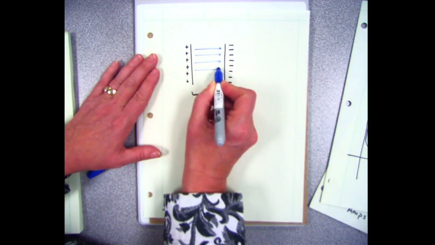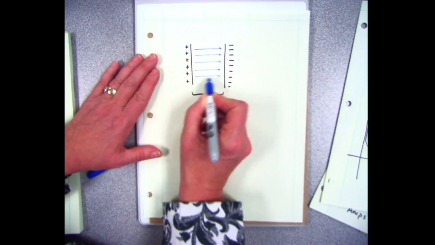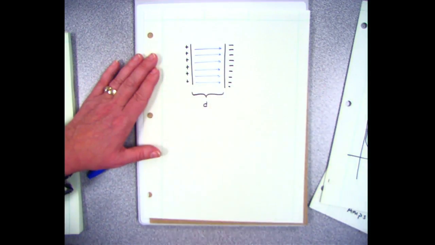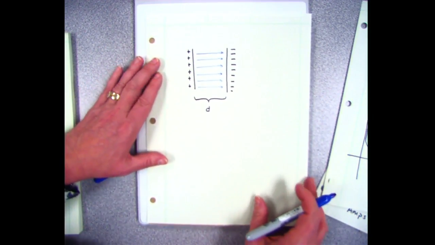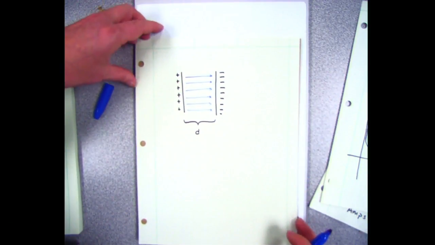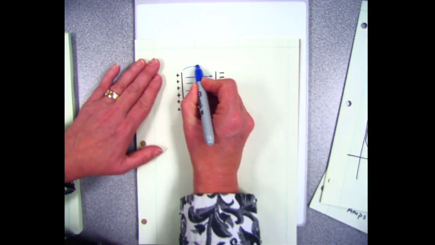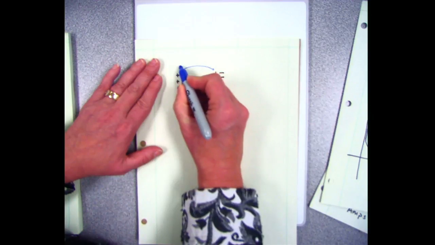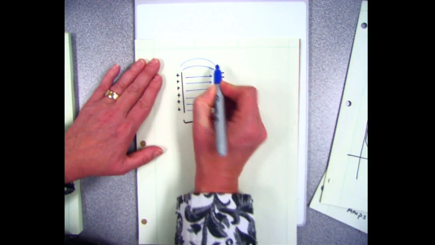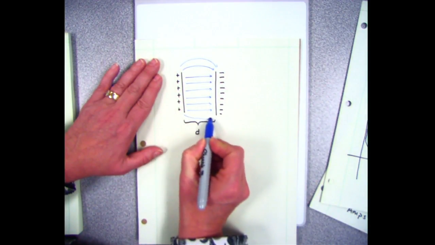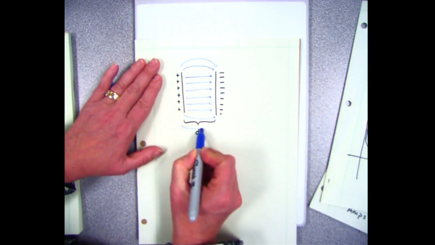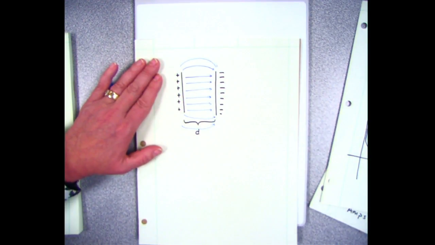If you've done this in lab, you actually saw that when I got to the edge, I started getting things that look like this. That's known as edge effects. But I got a nice uniform electric field.